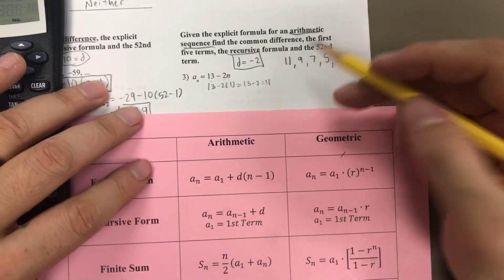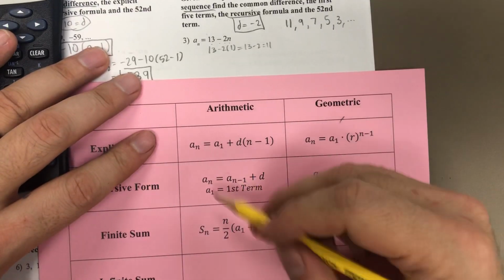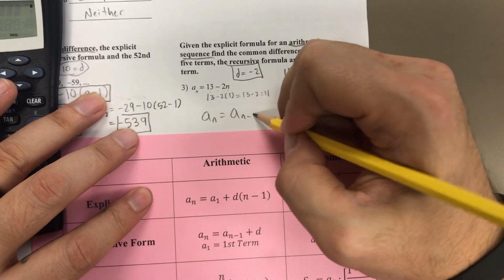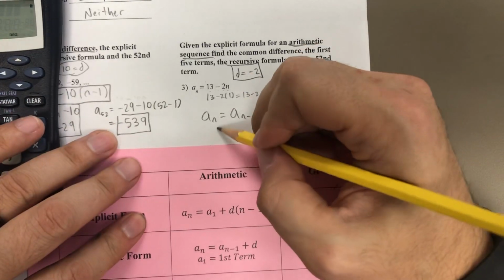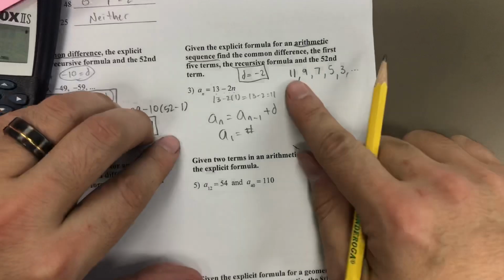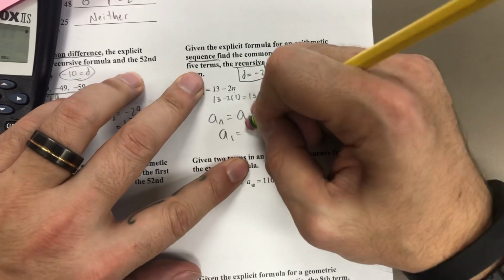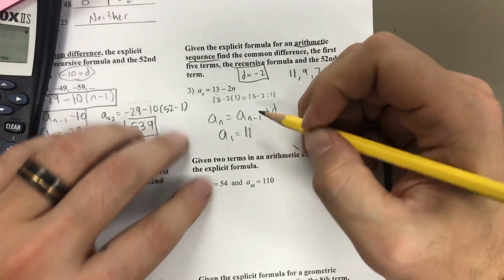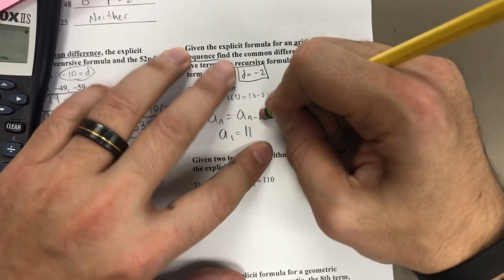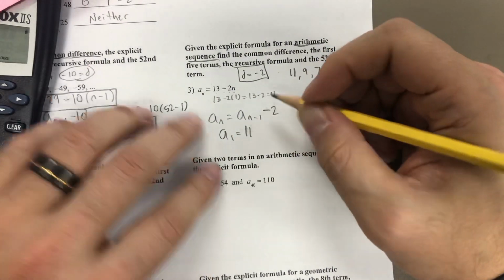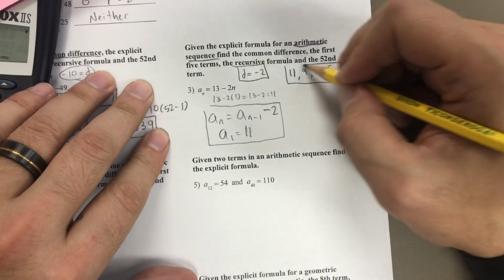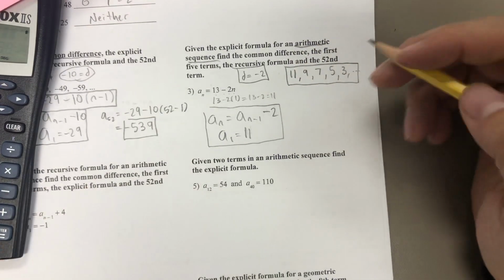Next, we need to find the recursive formula. So the recursive formula is just from this formula over here. So it's an equals an minus 1 plus the common difference, and then a1 equals some number, the first term. Well, the good thing is that I have the first term. It's 11, so this is just an 11 here. And then I need the common difference, which I already know is -2. So -2 goes right there. There's my recursive rule. There's my first 5 terms. There's my common difference.